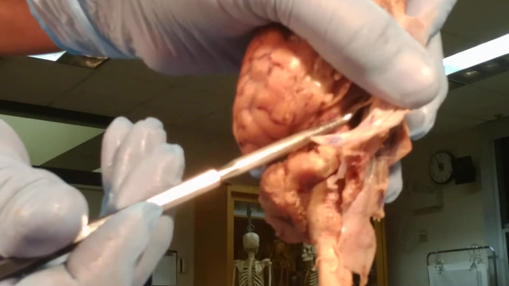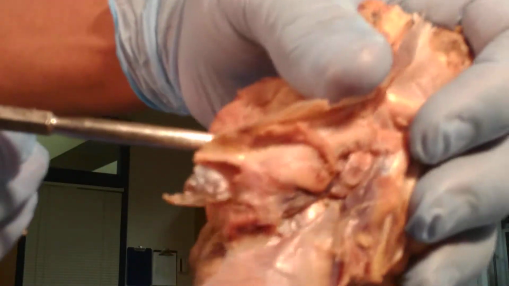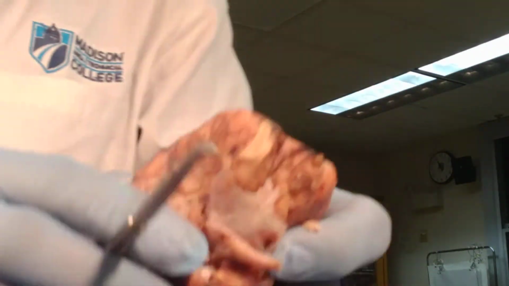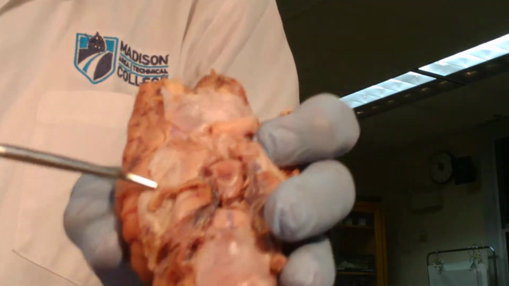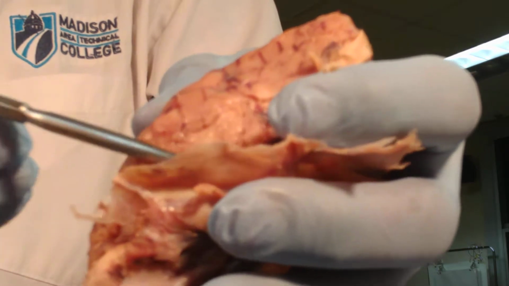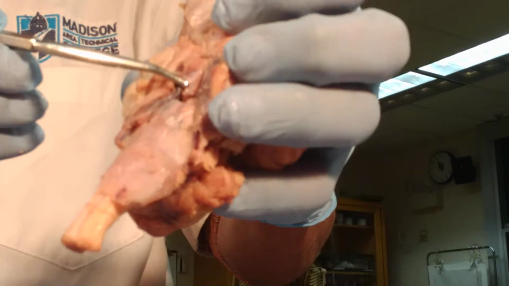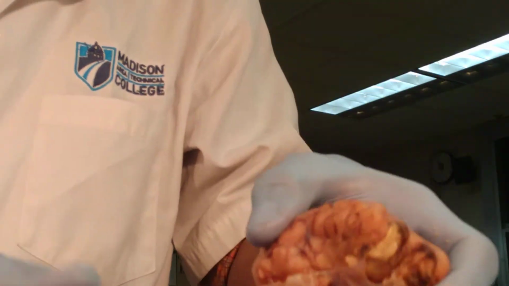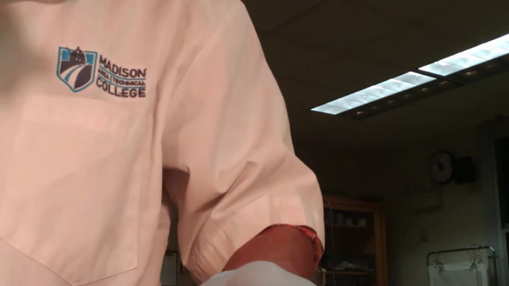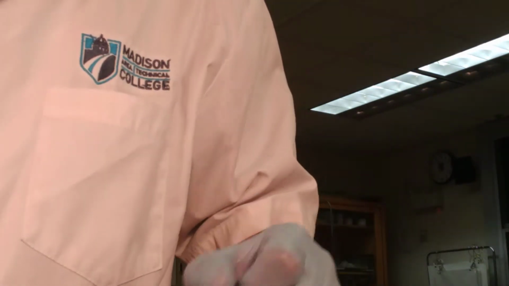So this is our stalk here that connects the pituitary gland in the front to the hypothalamus. We know the hypothalamus makes hormones and transports them via this cord or this stalk to the pituitary gland, where they are stored until they are released as releasing or inhibitory factors of the endocrine glands.